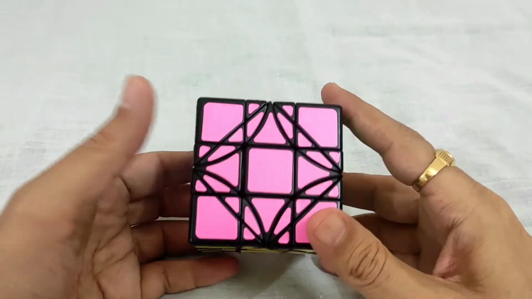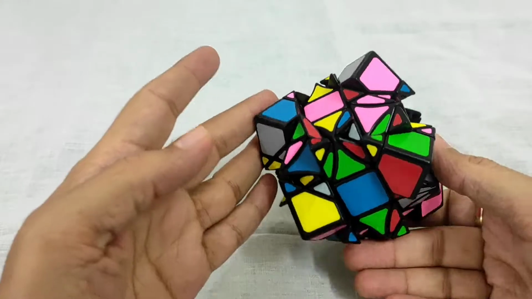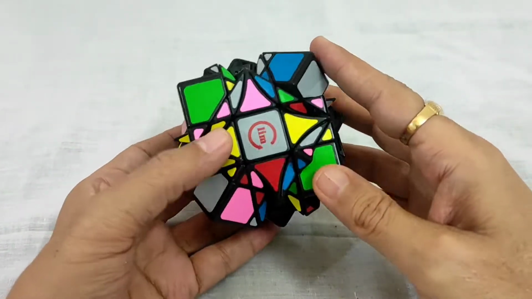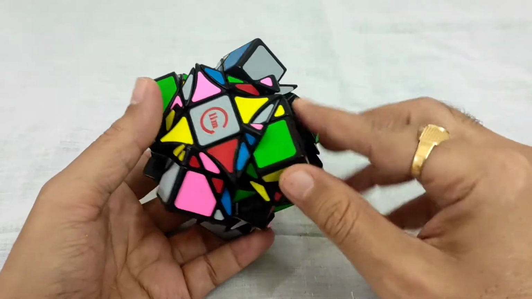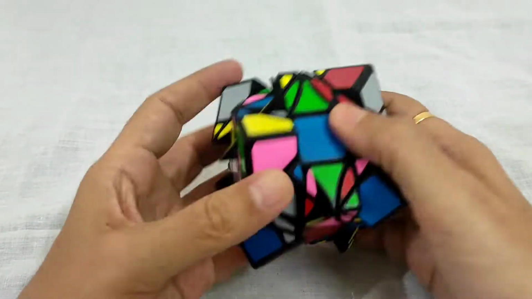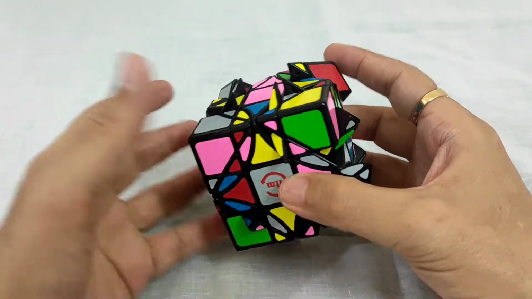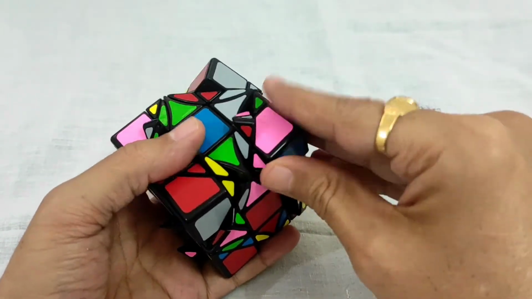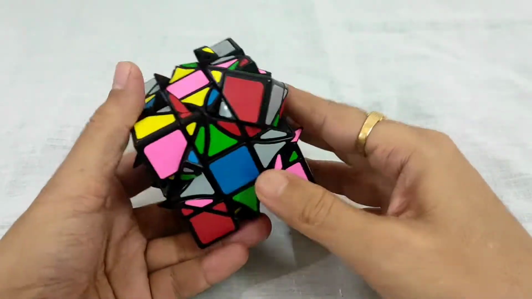So first let us scramble this. Okay, so now it is scrambled properly. You can see since it's a shape shifter, it gives more challenge. So our first step is to fix the edge pieces of first layer. So we'll start with gray. So first of all we'll place the pieces into its original shape, and now what we'll do is we'll move these corner pieces, so that we can fix the edge pieces of first layer.